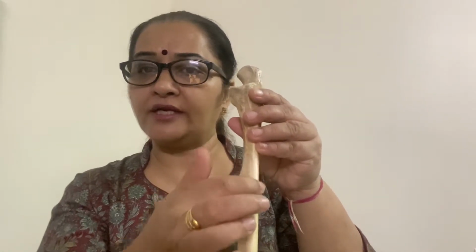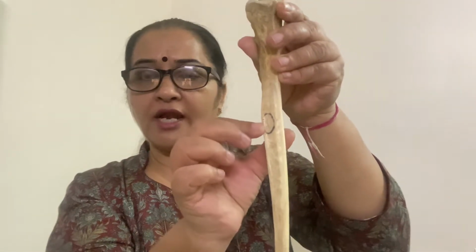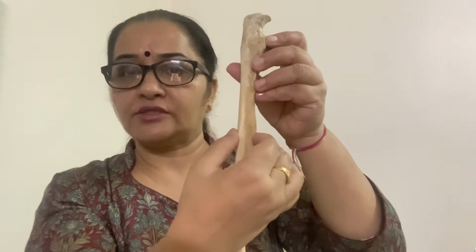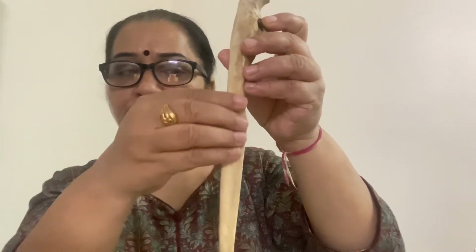Now coming to the surfaces of the shaft. Between the interosseous border and anterior border, this is the anterior surface of the shaft. Clear? Between the interosseous border and the posterior border, this is the posterior surface.